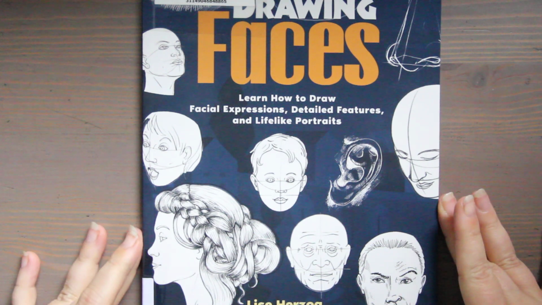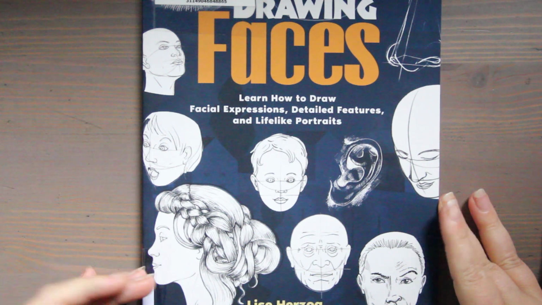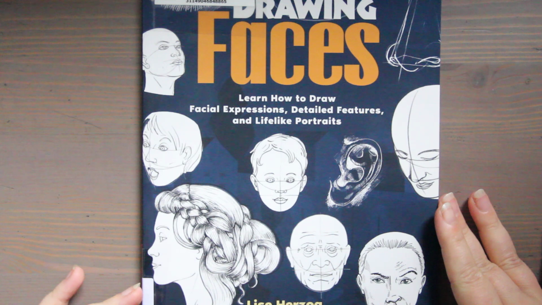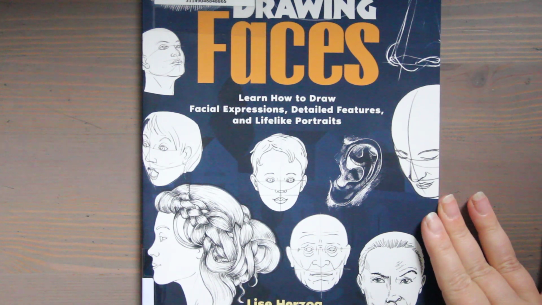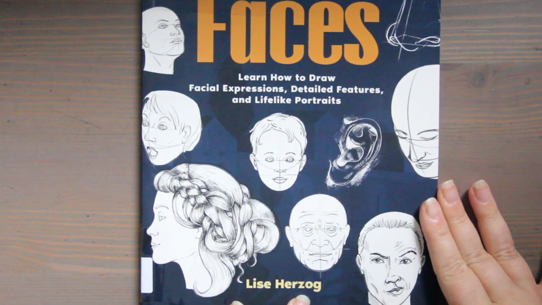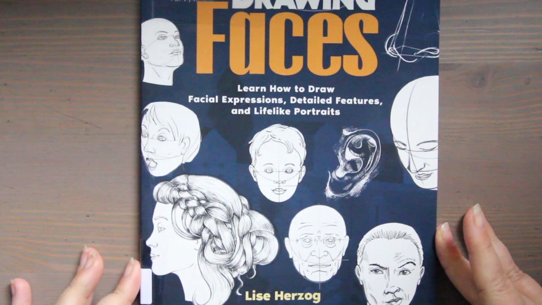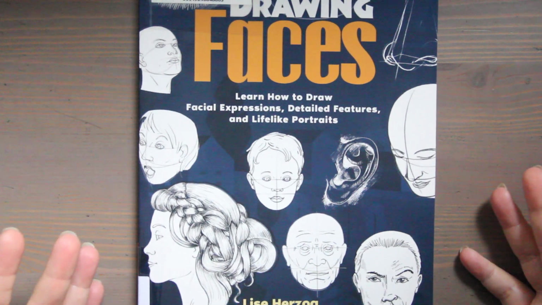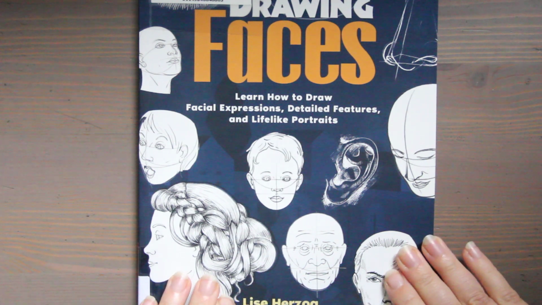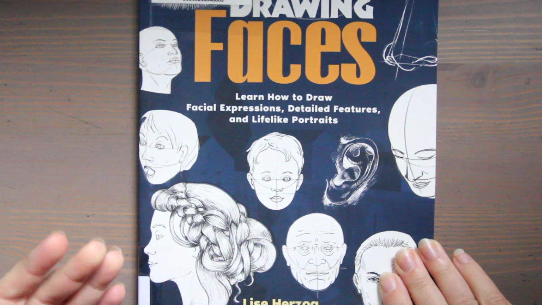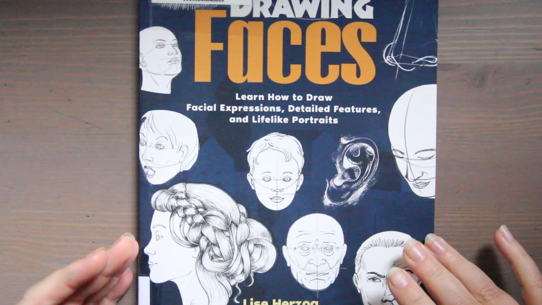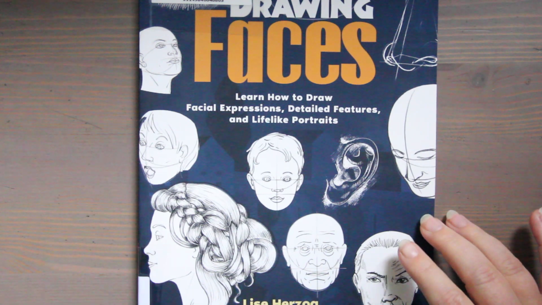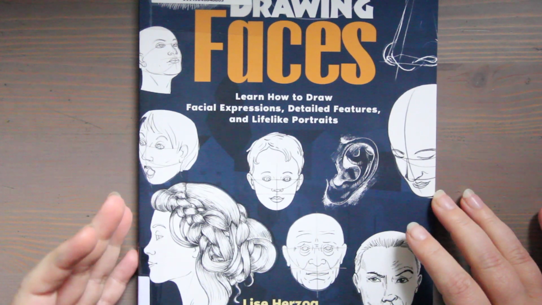Now this book is called Drawing Faces, Learn How to Draw Facial Expressions, Detailed Features, and Lifelike Portraits. This is by Lise Herzog, and this was published this year, April 2022, so it's only about 8 months old. And this book is a little over 100 pages, and it is sort of marketed to children.